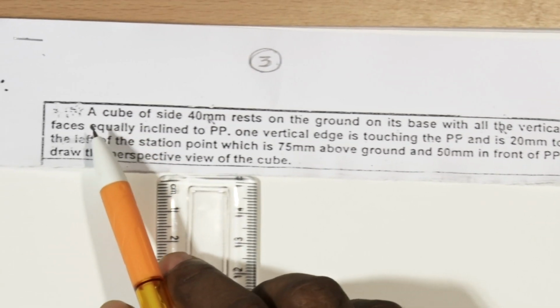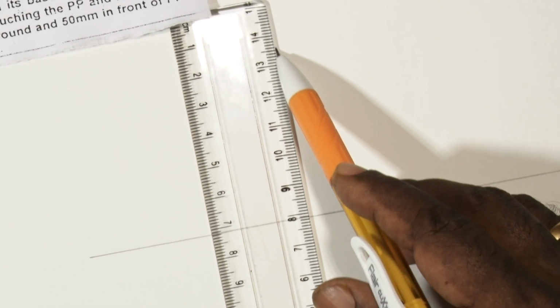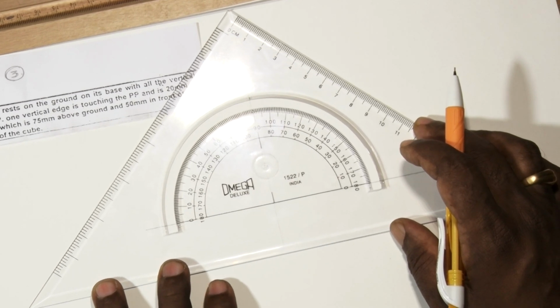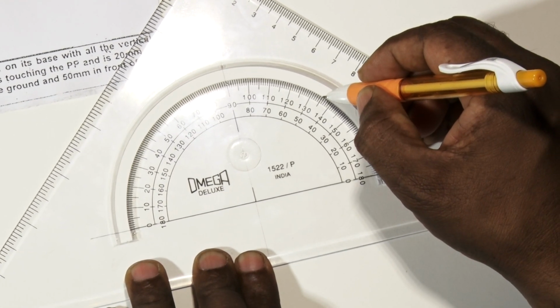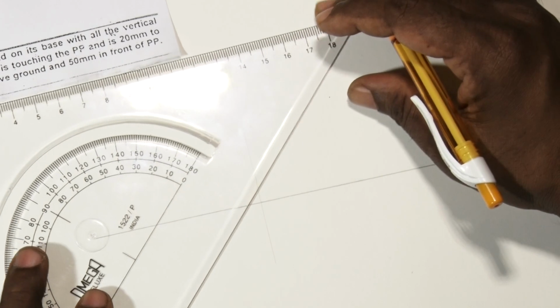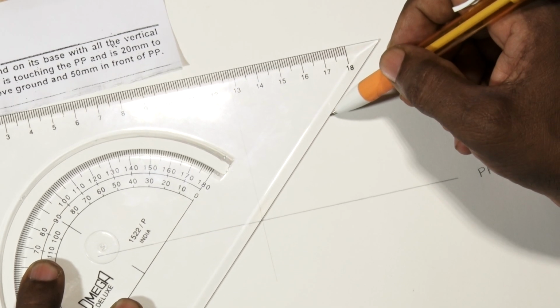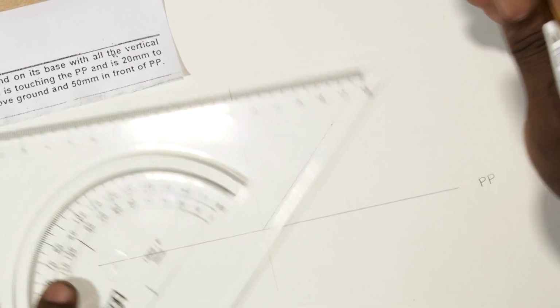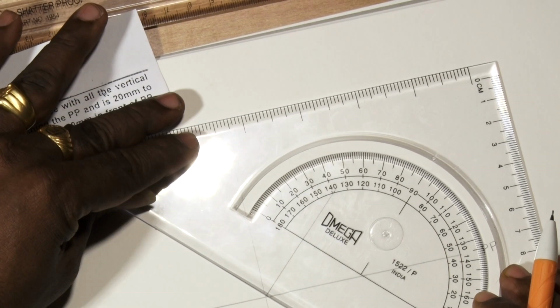At the same time, all the vertical faces are equally inclined to the picture plane. So therefore, we draw a square in the top view with 45 degree inclination on either side. This is the 45 degree line. Again, we can have another 45 degree line.